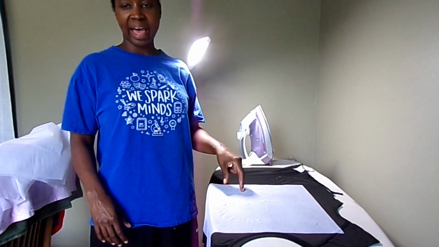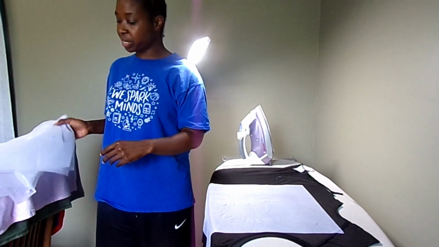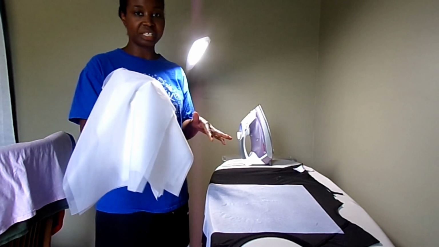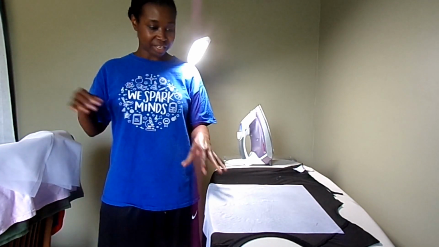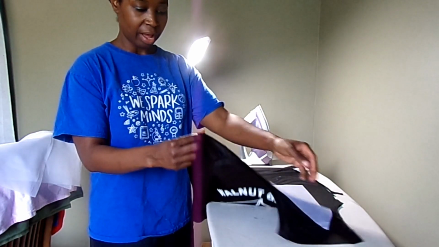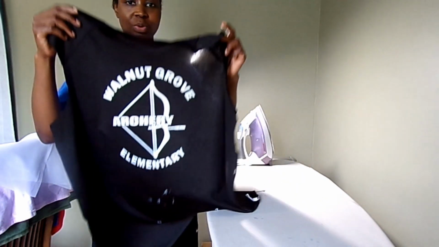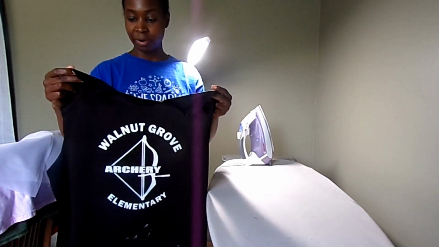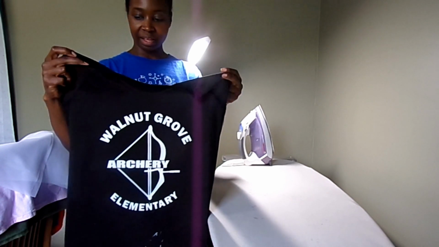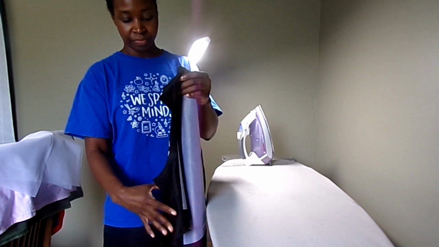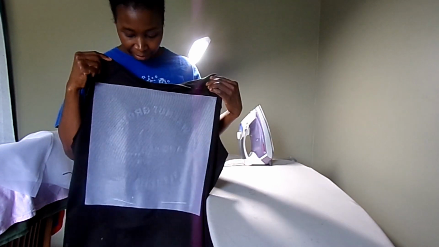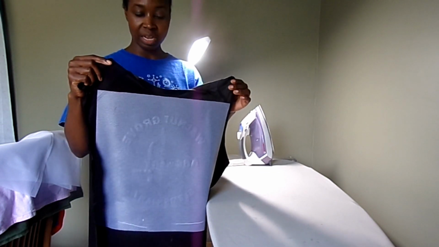It's time to add the interfacing squares to the backs of my t-shirts. I have already done a practice one here. This was supposed to be the first one on camera, but I forgot to push record. This is what it's going to look like. This is the front of the shirt, and then this is the back with that 15-inch square panel on it.